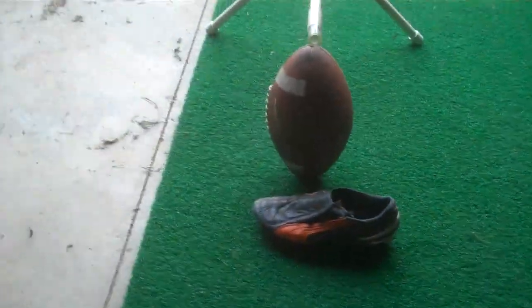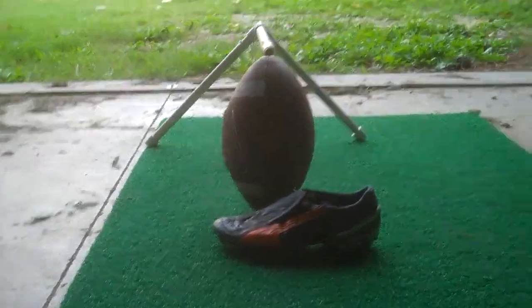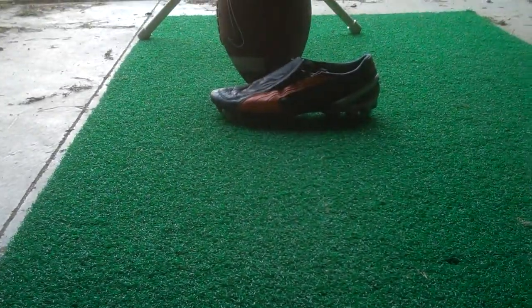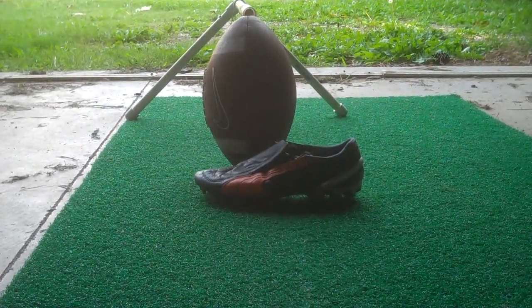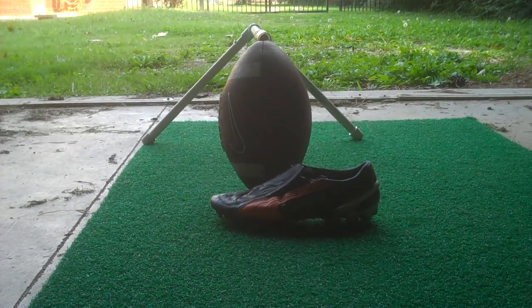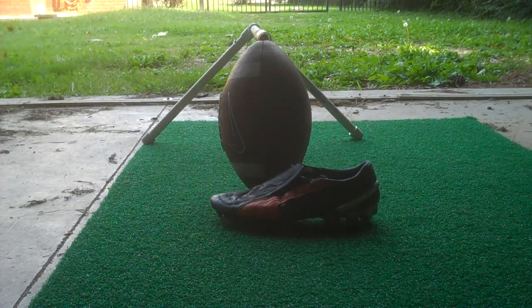Now the depth depends a lot on, are you kicking off the ground? Are you kicking off a 2-inch block? Or are you kicking off a 1-inch block or whatever? So if you're in high school, a lot of people kick off a 2-inch block.